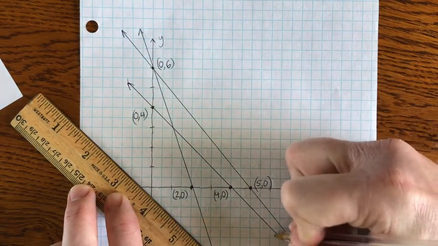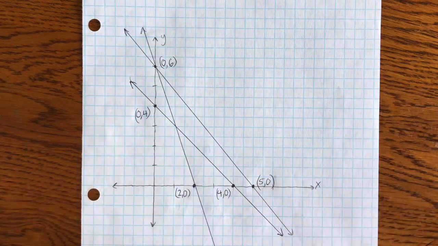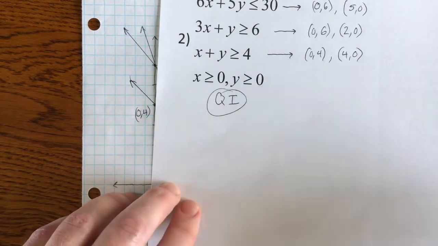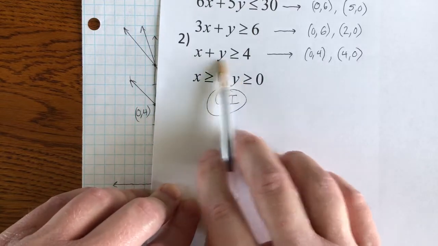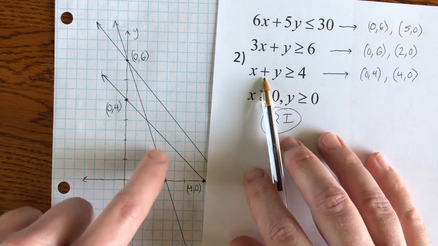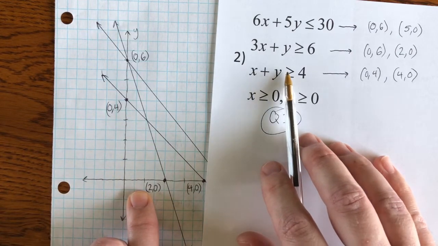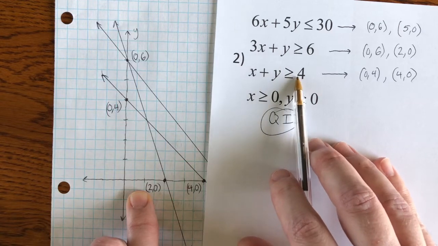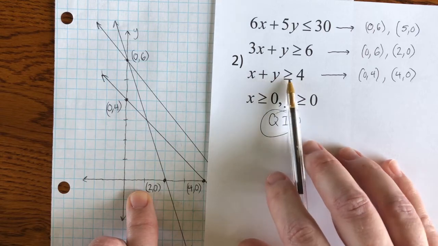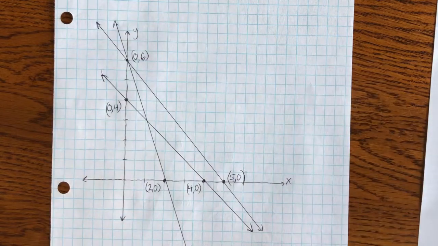Again, I hope you're noticing something else, that I'm only looking at quadrant number 1. I'm only looking at quadrant number 1 because of this information. All right? Okay, using the test point again, 0, 0, which is not a point on any one of these 3 lines, you get what? You get 0 is greater than or equal to 4. Is that true? No, it is not true. So because that's false, because 0 is not greater than or equal to 4, you would shade this way, above and to the right of that line.